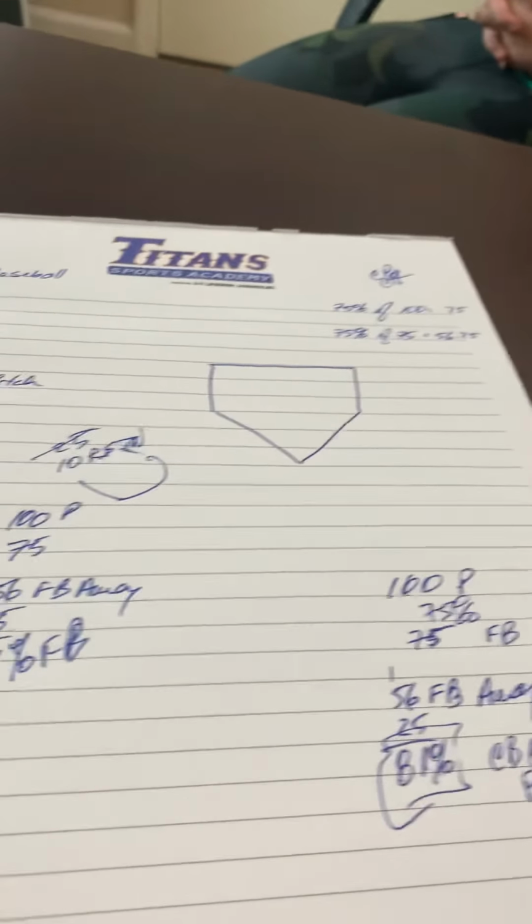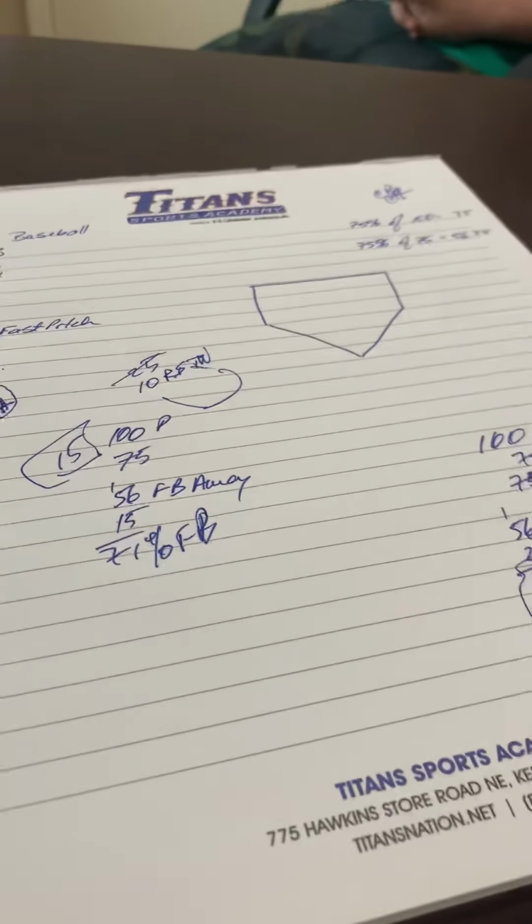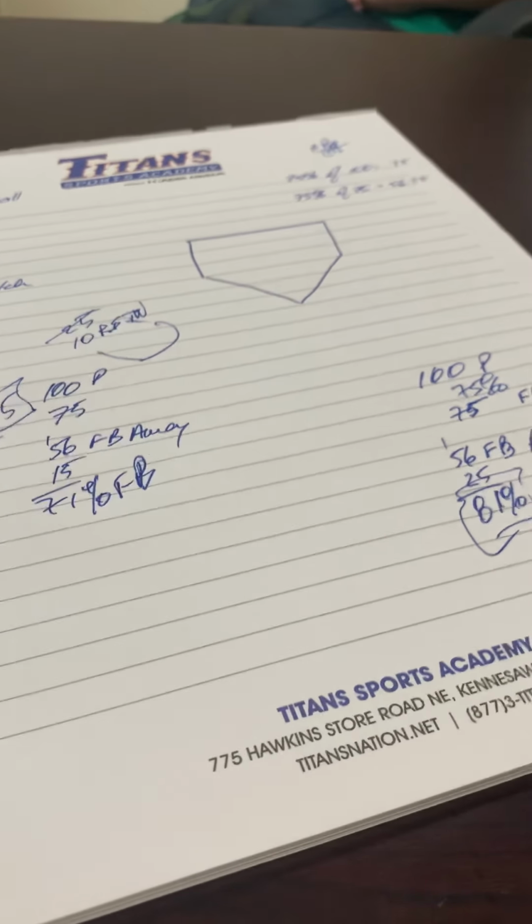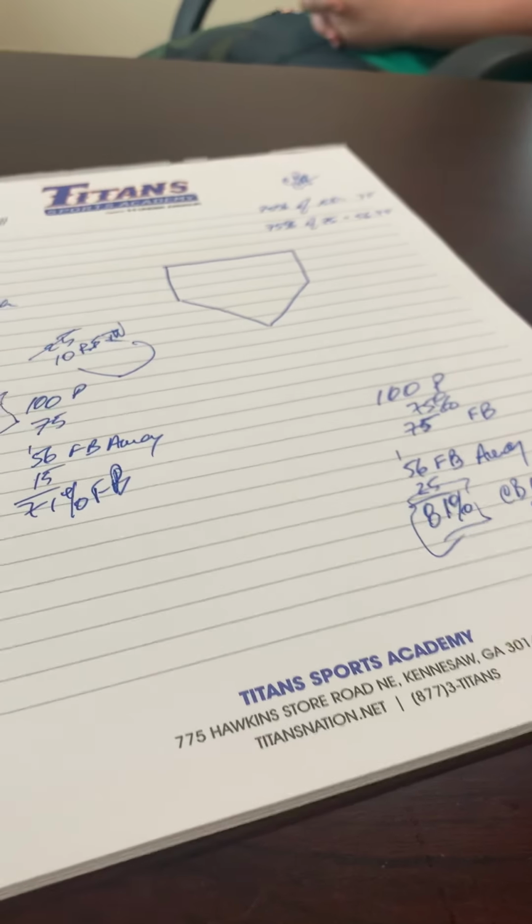So when you are hitting off the tee and you're complaining about hitting the ball the other way, or you're hitting front toss and complaining about hitting the ball the other way, understand that the majority of the time, the pitches you're going to see are going to be away. You need to be game ready, preparing on those outside pitches.